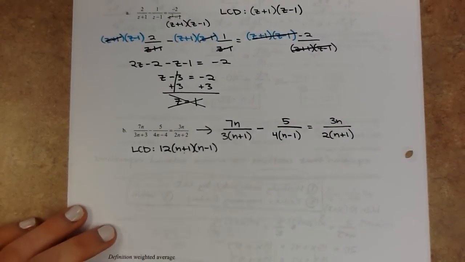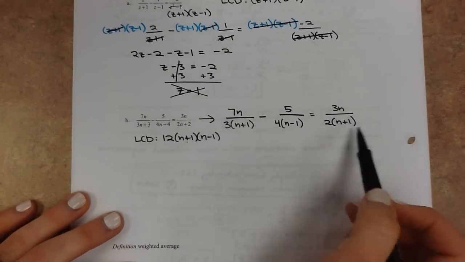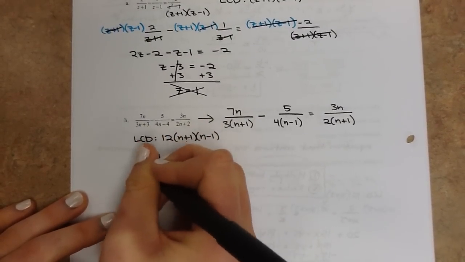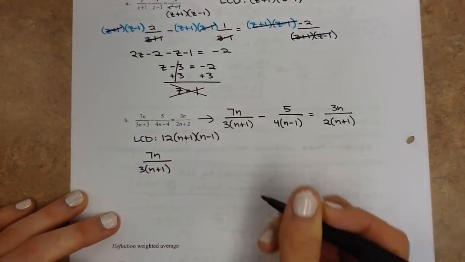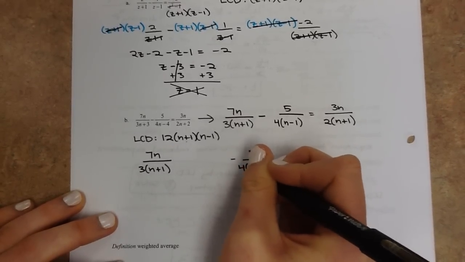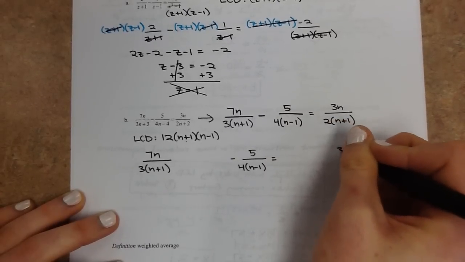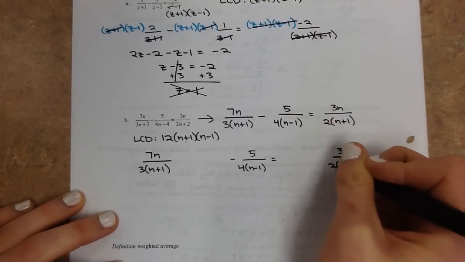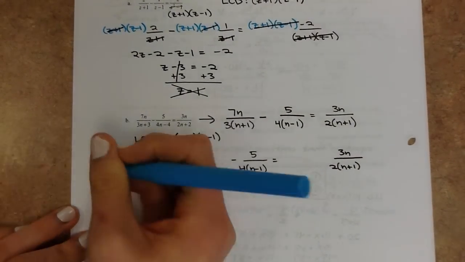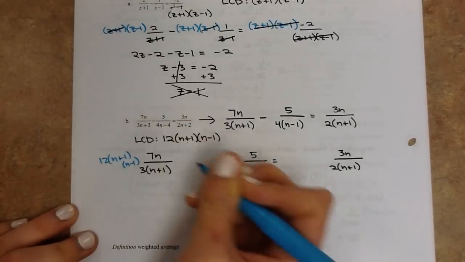First thing I do is I'm going to multiply both sides of the equation by the LCD. So I multiply this side, then I distribute it, then I multiply this side. I'm going to leave it in factored form. You always, always want to leave in factored form because it's going to make it a lot easier to see what cancels and what doesn't. Okay, so I'm going to distribute my LCD. So 12 and then n plus 1 and n minus 1. Squeeze that in there.